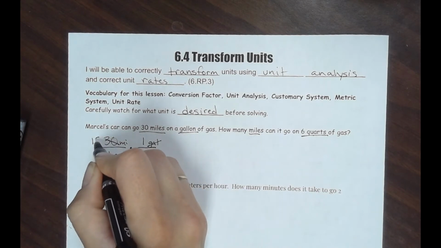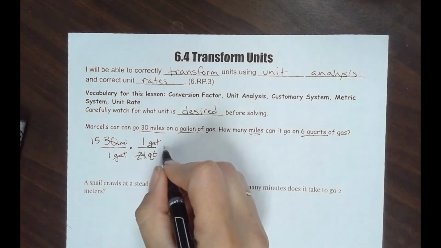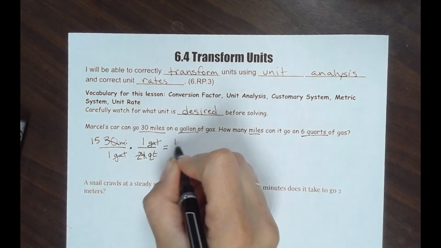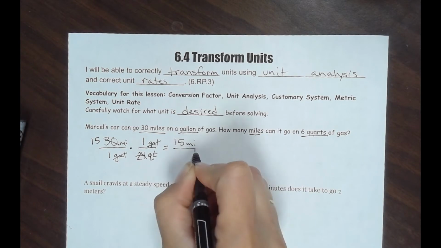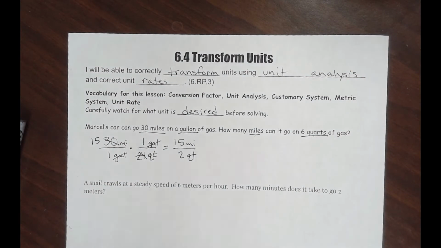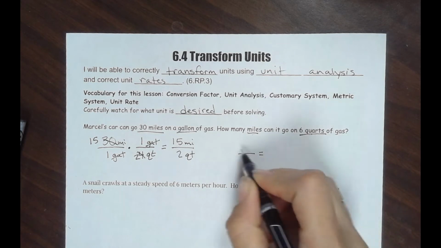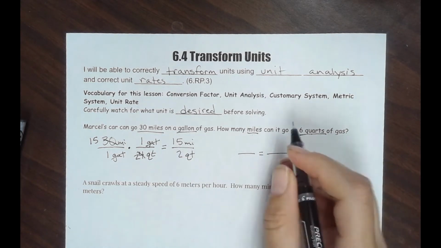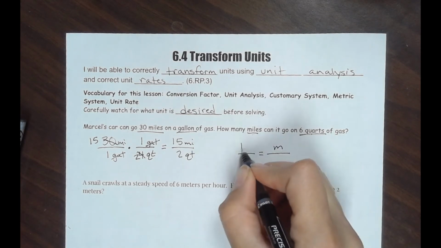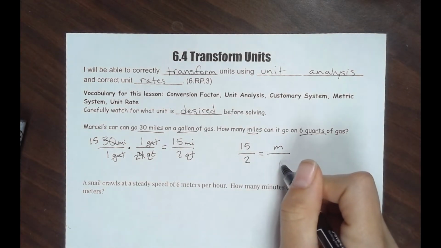So this would give me 15 up here. And that would give me 2 down here. I don't have anything else, so I'm just transforming the units. 30 miles for 1 gallon is the same as getting 15 miles for 2 quarts of gas. So now that we have it in miles and quarts, I can set up my proportion. So we need miles to equal miles. We don't know the miles, so I'm going to call it M for miles, but 15 miles for 2 quarts of gas. So I need to put the number of quarts down here.